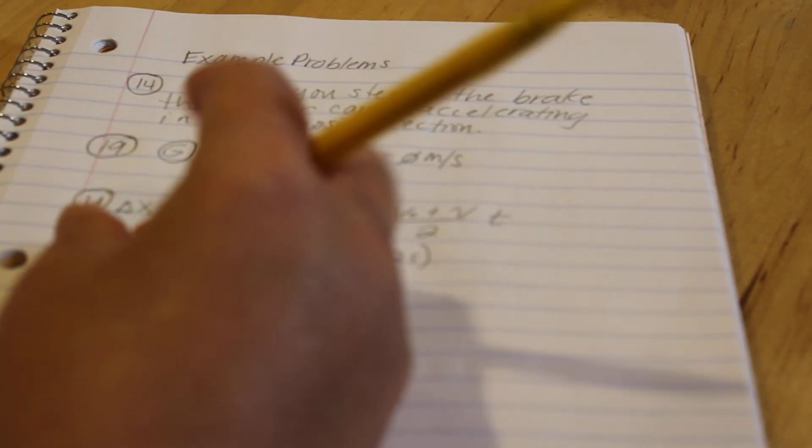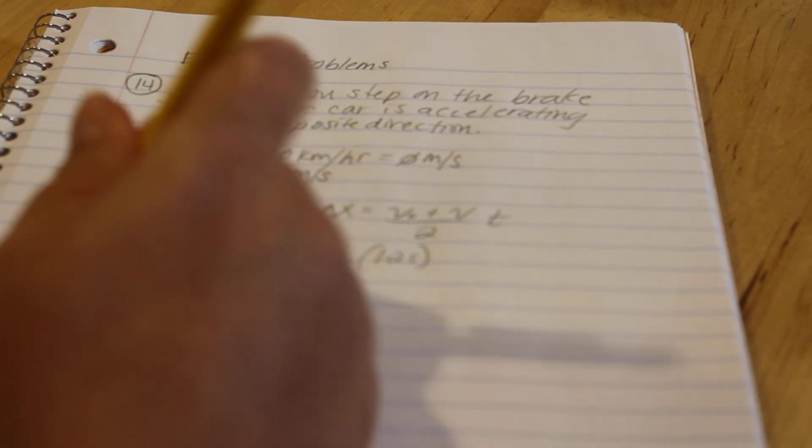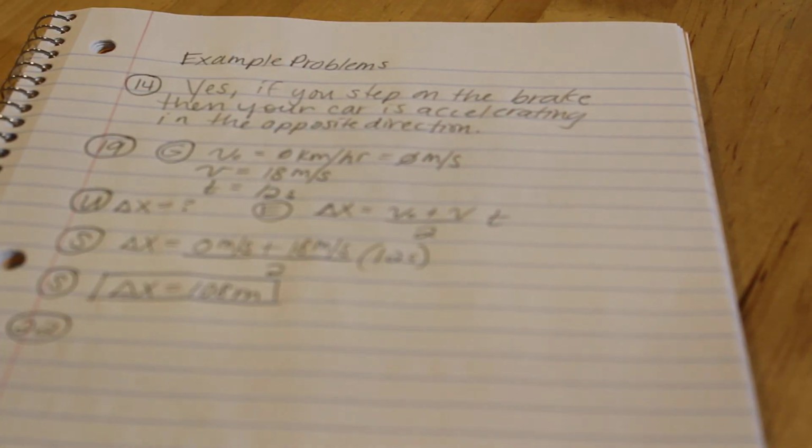Let's look at number 22. For number 22, I have a car that starts from rest and travels for 5 seconds with a uniform acceleration of plus 1.5 meters per second squared. Then the driver applies the brakes, causing a uniform acceleration of -2 meters per second squared. If the brakes are applied for 3 seconds, how fast is the car going at the end of the braking period, and how far has it gone from the start?